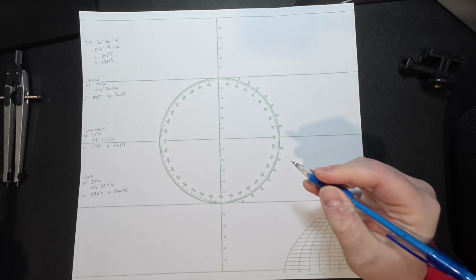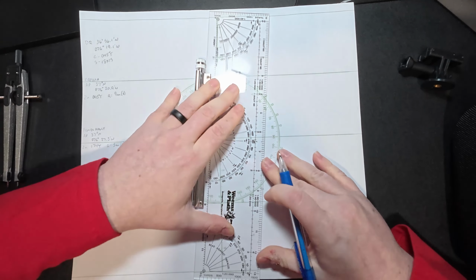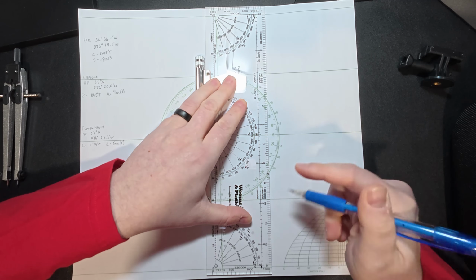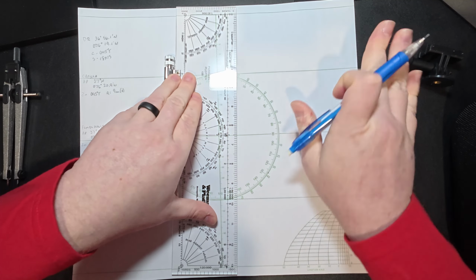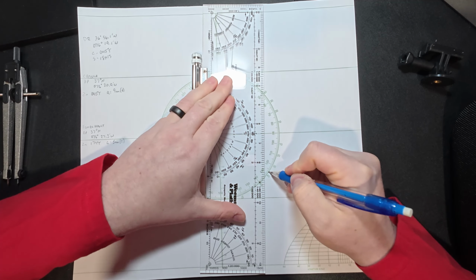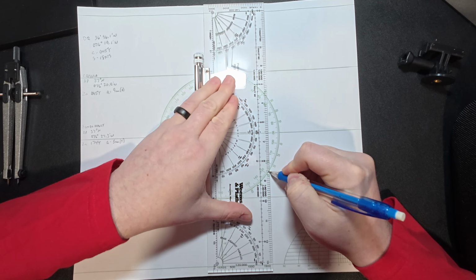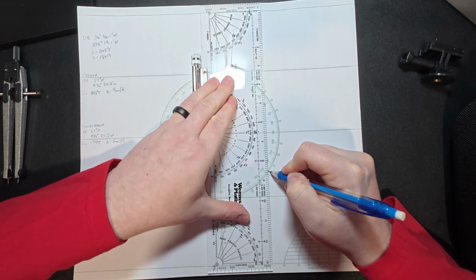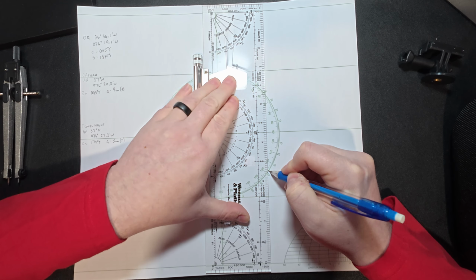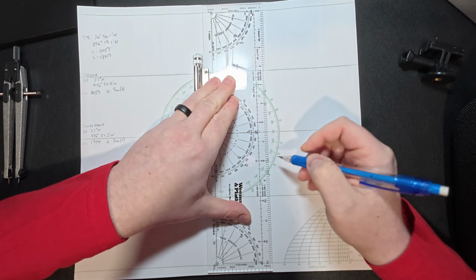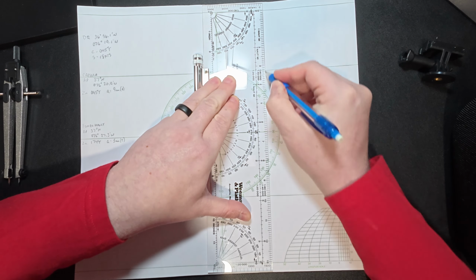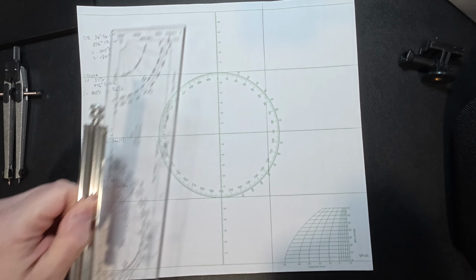And then you can take your slide ruler, line those up, and then draw a line all the way down. Now you have your first one.